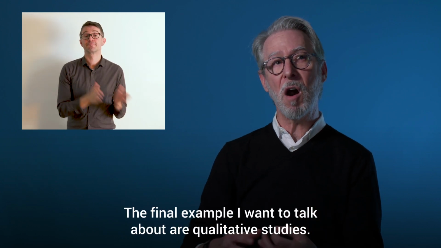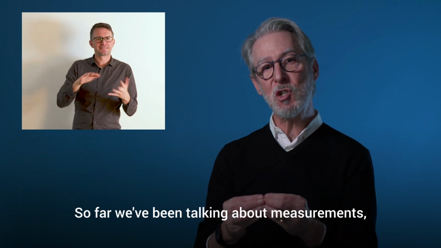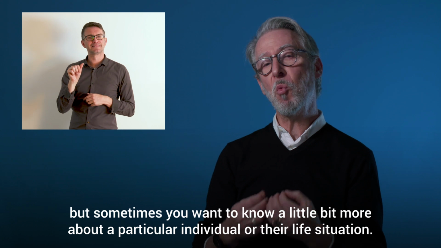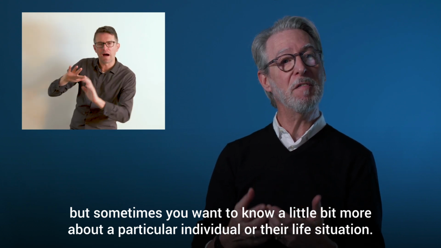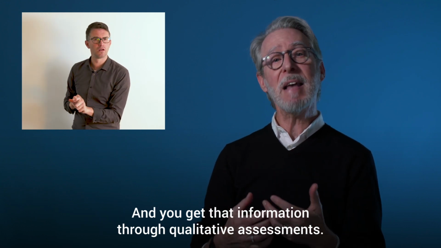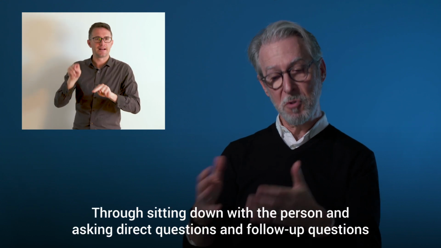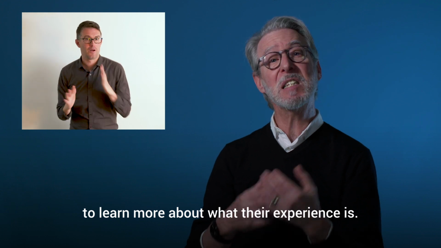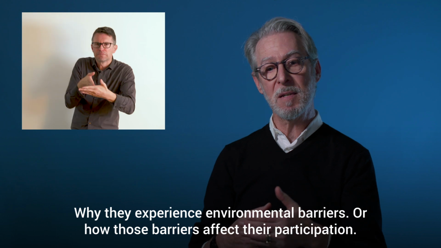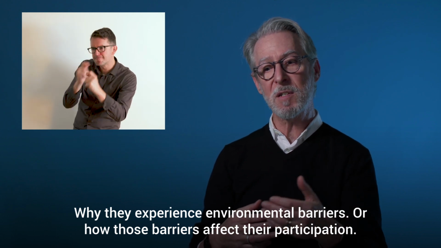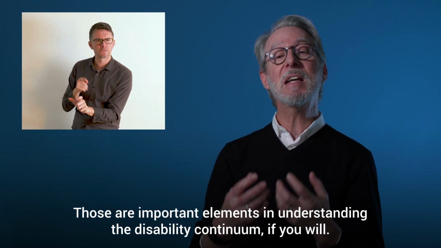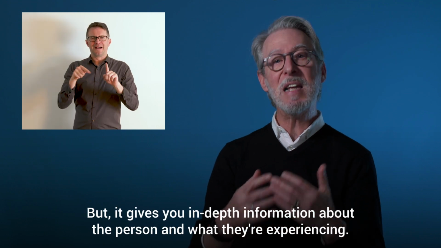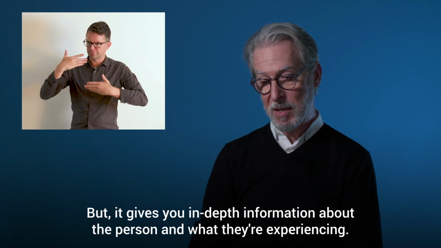The final example I want to talk about is qualitative studies. So far, we've been talking about measurements, whether it's an individual or a population, and the generation of numbers, of data. But sometimes you want to know a little bit more about a particular individual or their life situation. And you get that information through qualitative assessments, through sitting down with the person and asking direct questions and follow-up questions to learn more about what their experience is, why they experience environmental barriers, or how those barriers affect their participation. Those are important elements in understanding the disability continuum, if you will, and we'll talk more about that in future videos. But it gives you in-depth information about the person and what they're experiencing.